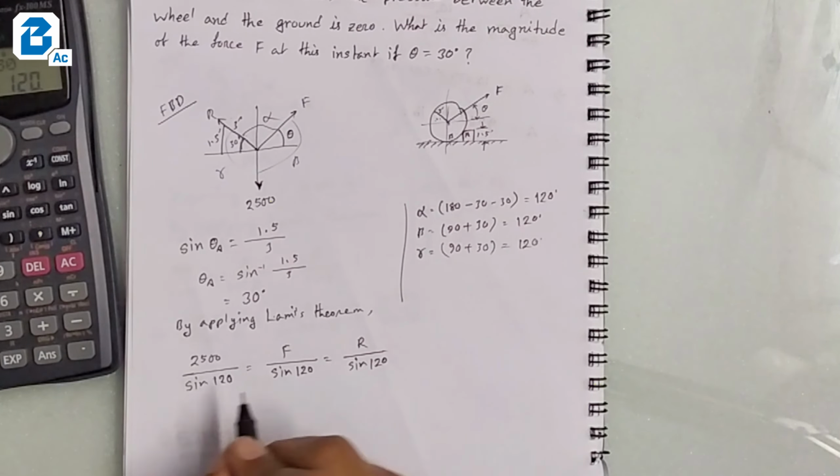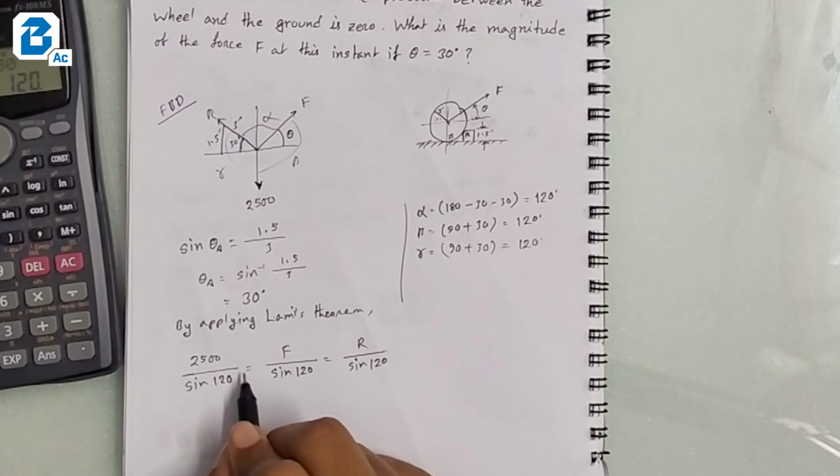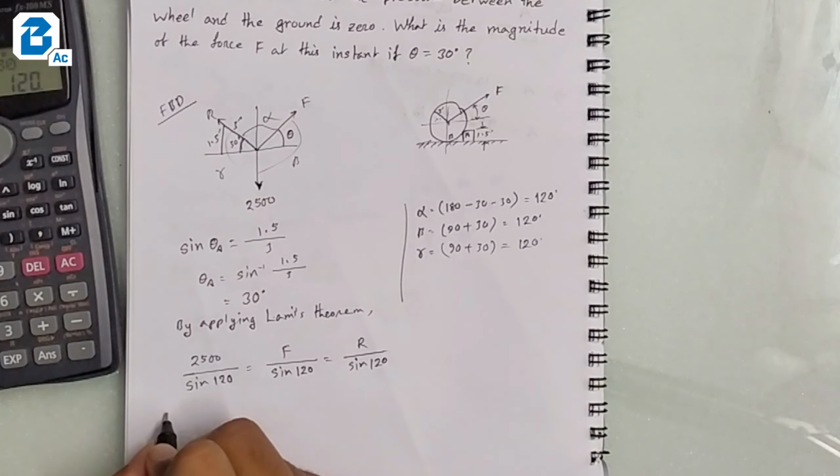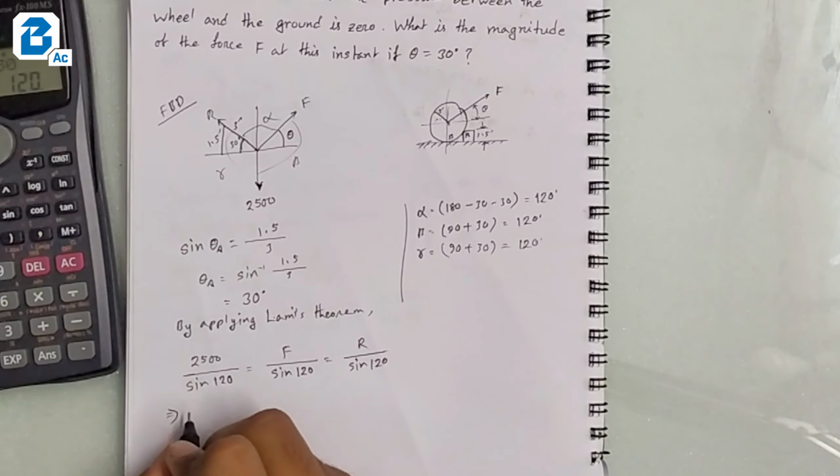And if we remove all the sine 120 degree, because we have it everywhere, so we will use it as this.